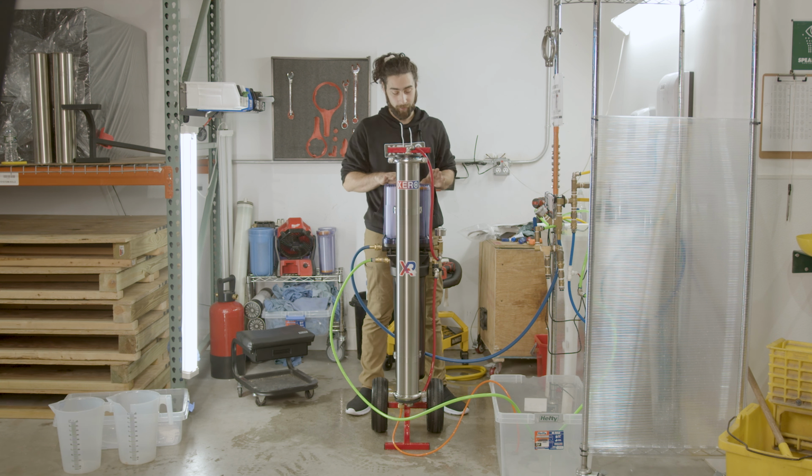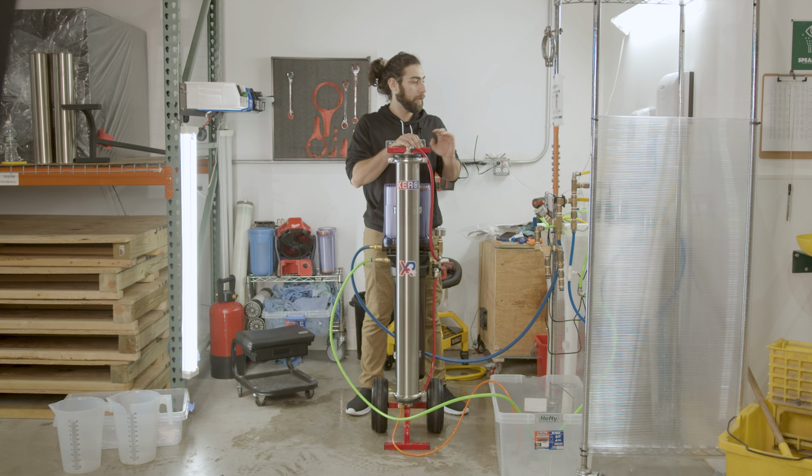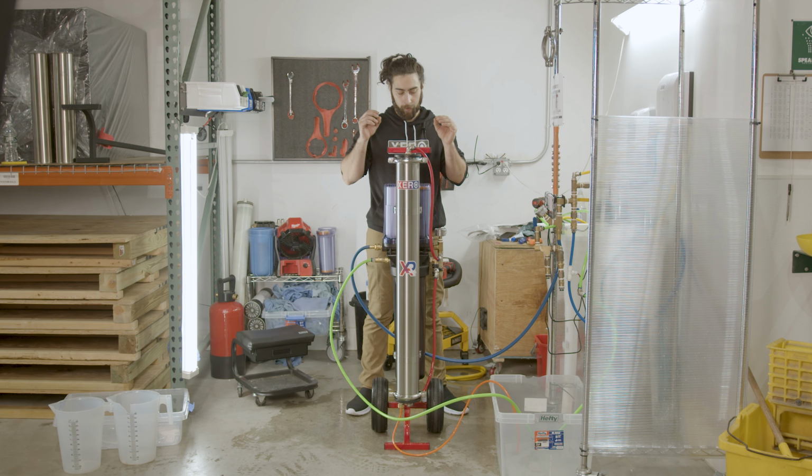Now, your source is the spigot that you're hooking up to supply water to your system. That may be a residential home with well water. It may be a city complex with a lot more water pressure, different chemicals inside. Your flow is going to depend on a couple factors.